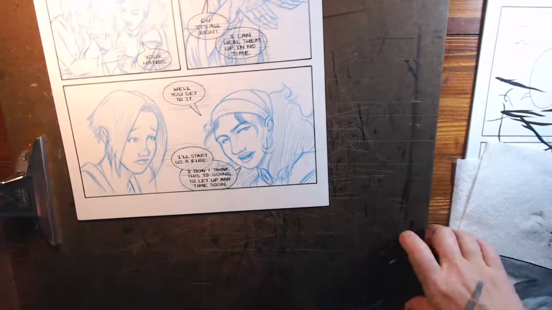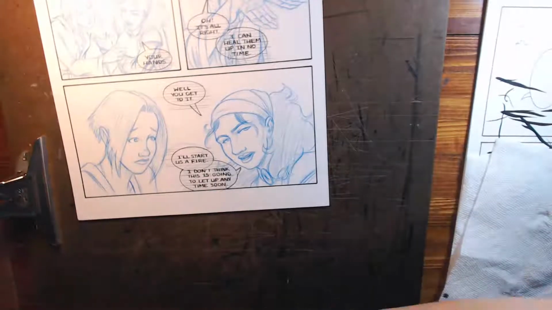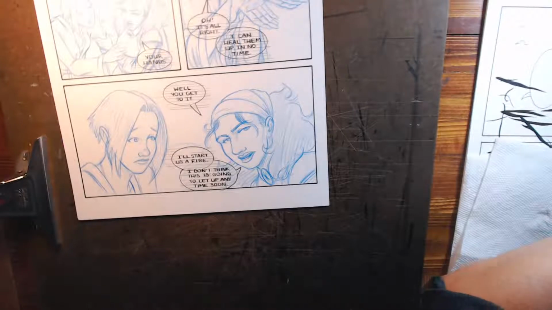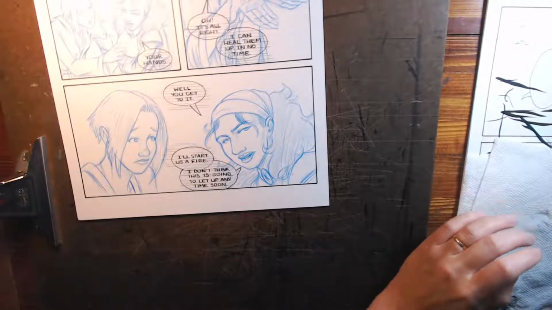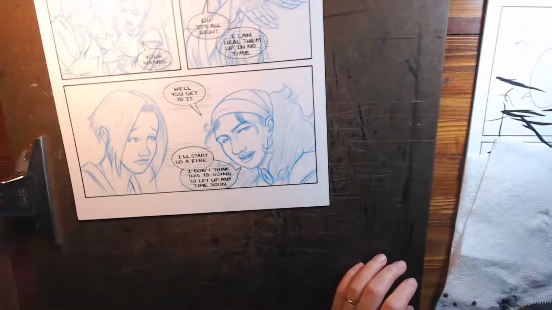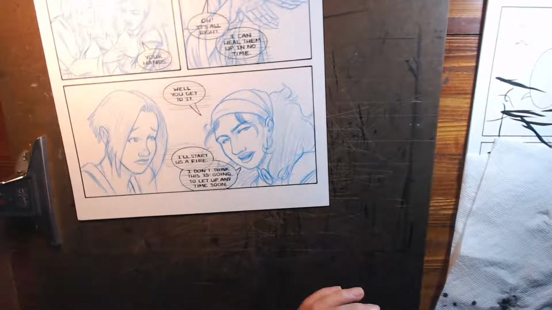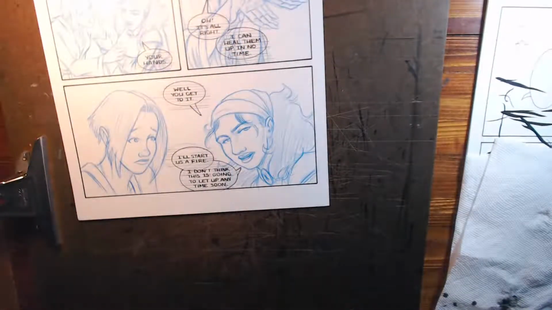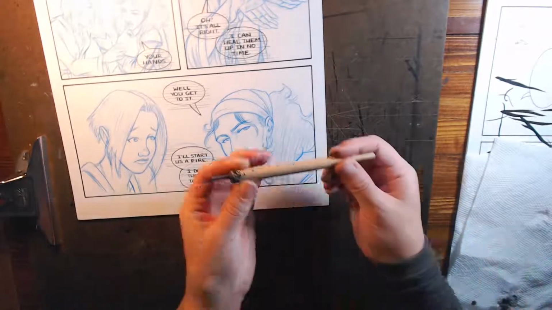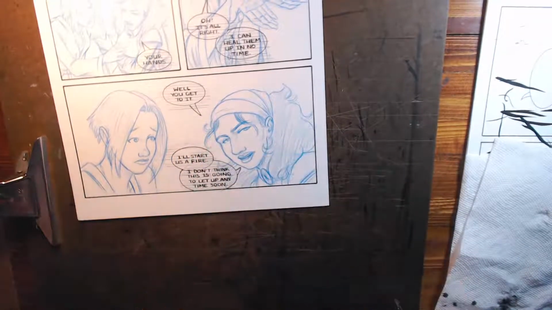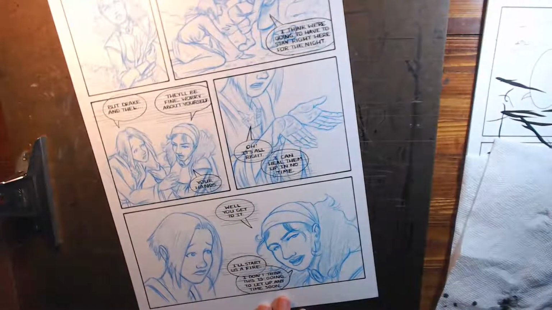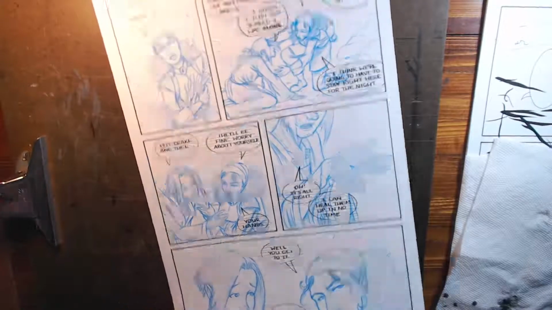All right, now this stuff should be able to all get out of my way. And I should be able to just go back to Royal Talens ink and my nib pen, and start working on backgrounds.